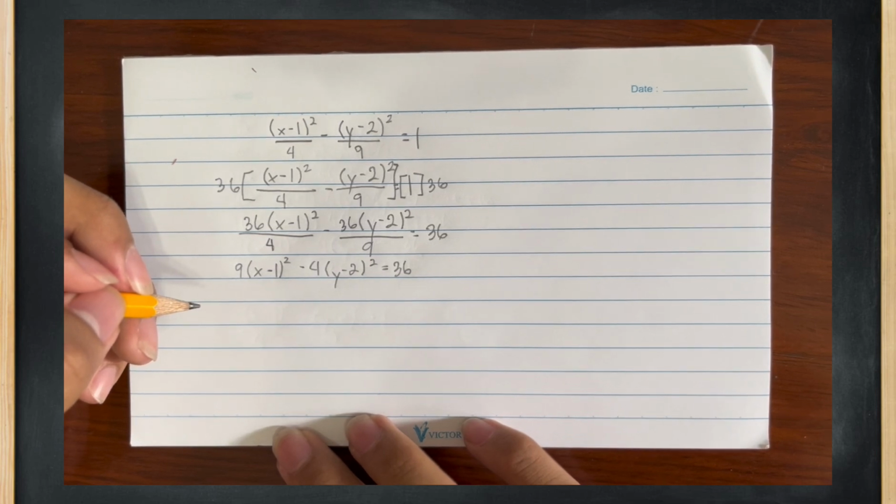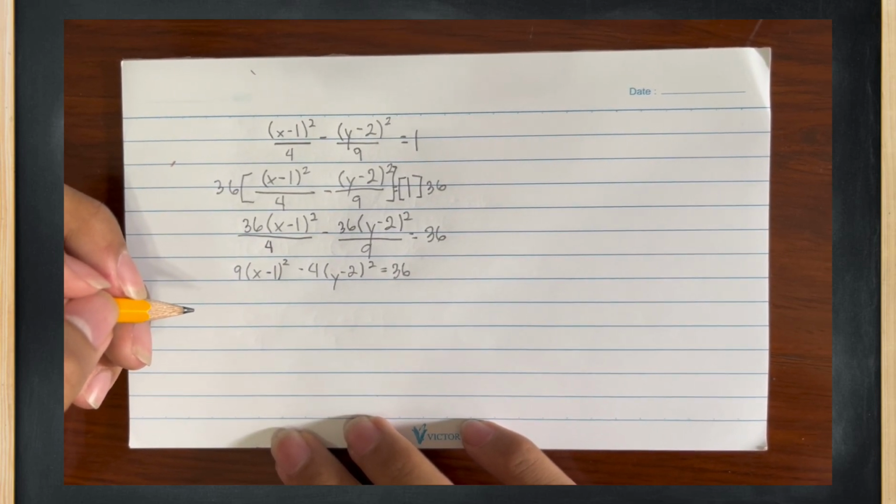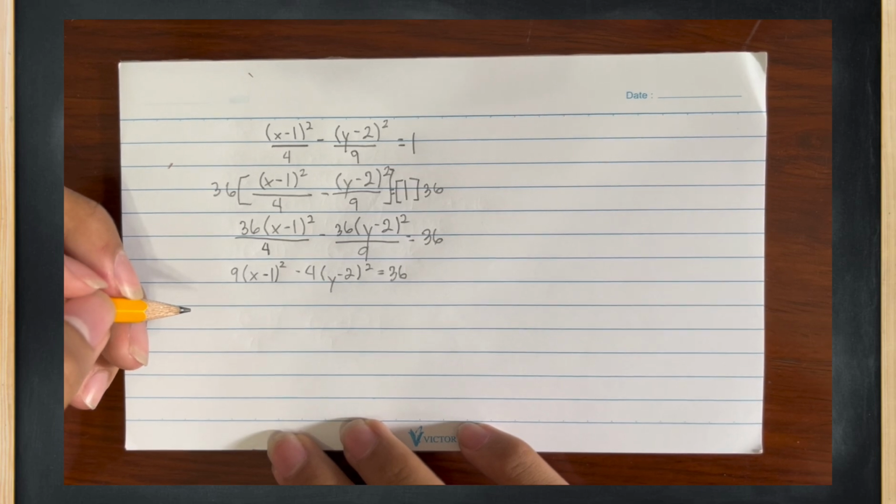Then the third is to expand x minus 1 squared and y minus 2 squared, and then distribute the 9 and negative 4.